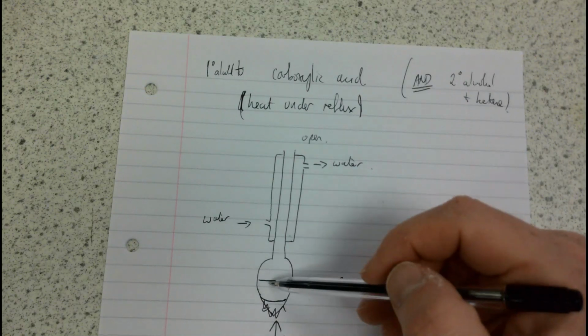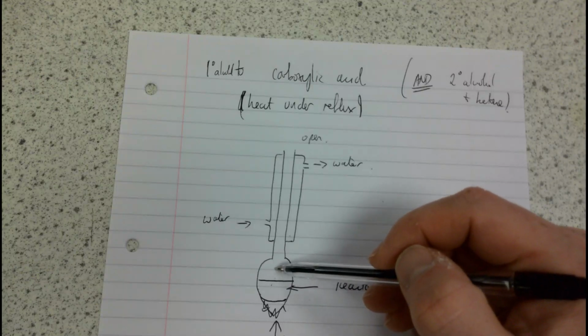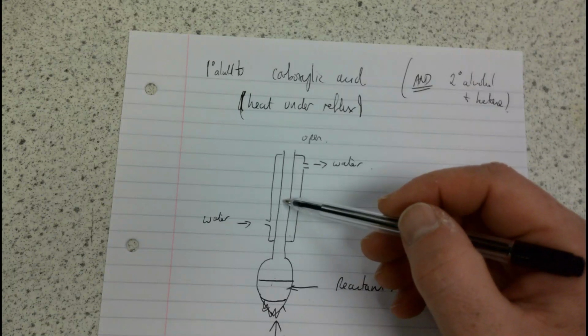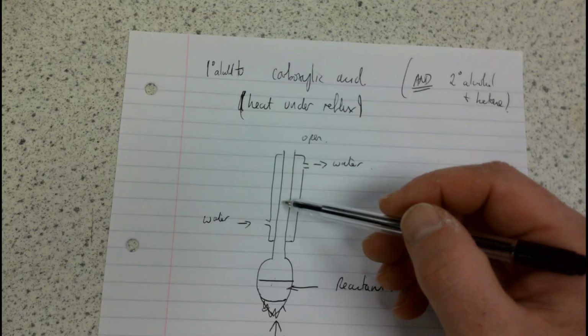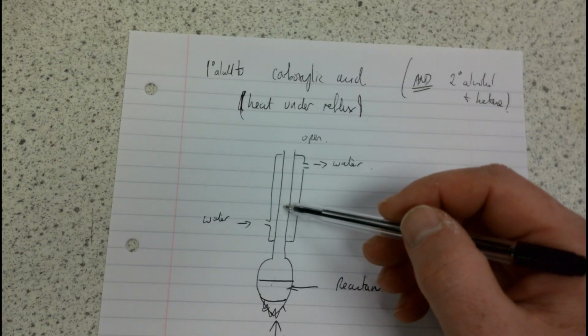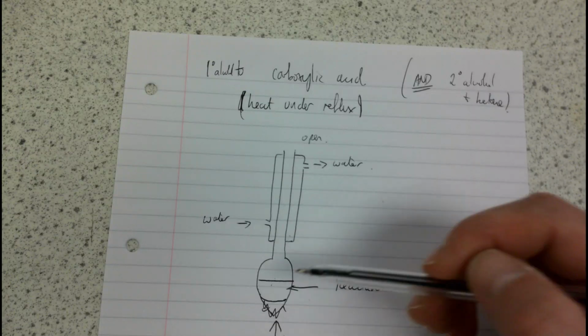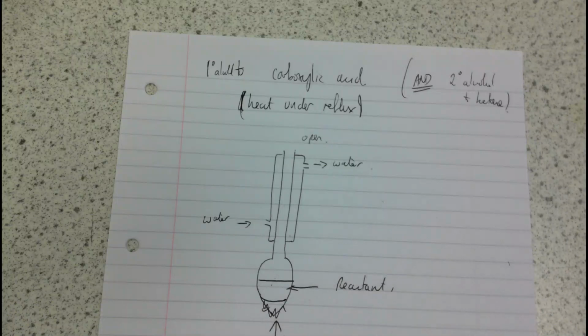So it will boil, turn into a vapor, and travel up here. It's going to cool down as it hits the condenser. What's going to happen to it then, Lewis? When it hits the condenser, it's going to condense, well done. And so it turns back into a liquid. It's going to run back down, drop back into the pot again. It's going to keep doing that for a bit. And eventually there'll be enough of it in solution and it will hit the oxidizing agent and be further oxidized up to the carboxylic acid.